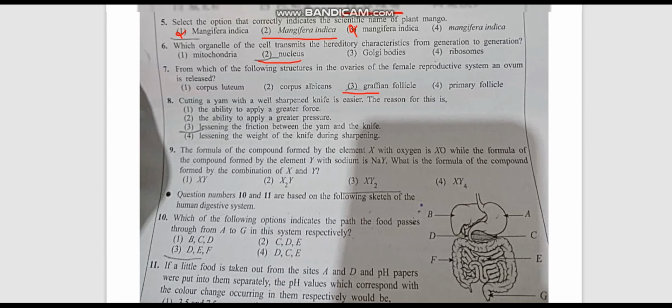That's also a very nice question. Then next one, eighth one. Cutting a yam with a well sharpened knife is easier. The reason for this is sharpened knife. Let's see. The ability to apply a greater force, ability to apply a greater pressure, lessening the friction between the yam and the knife, lessening the weight of the knife during sharpening.